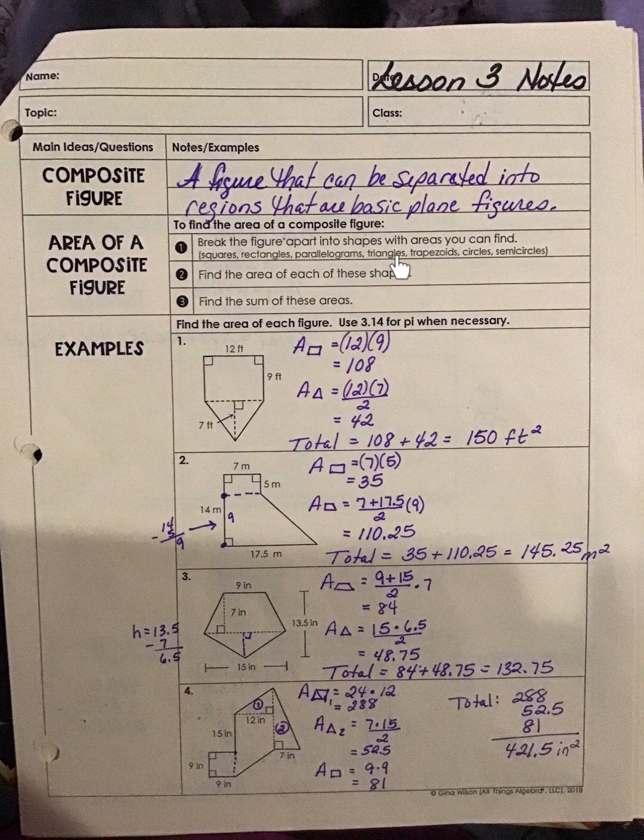Then, find the area of each shape. Lastly, take the area of those shapes and find the sum, add them together.